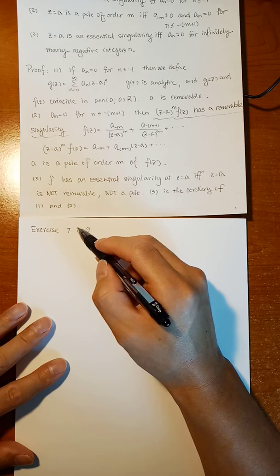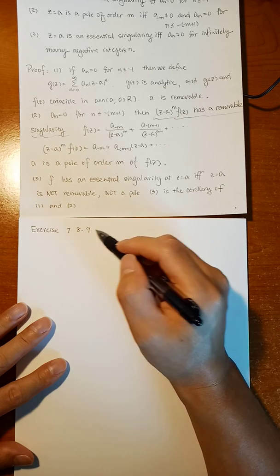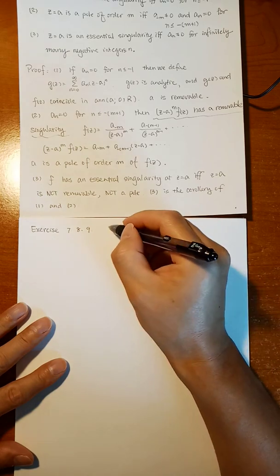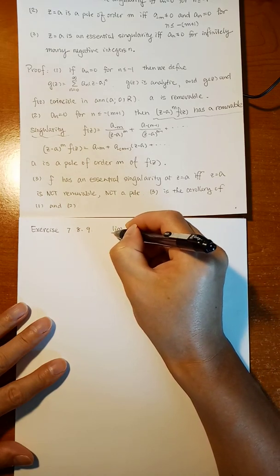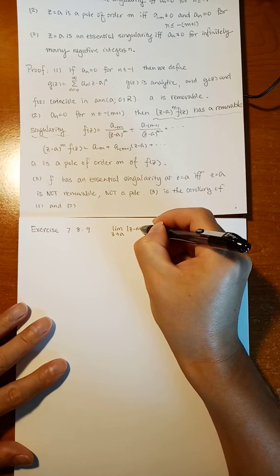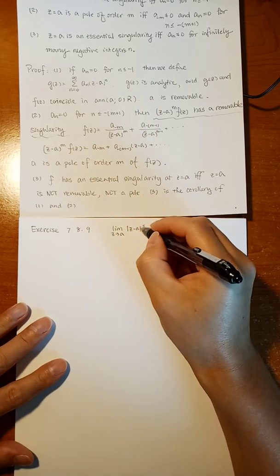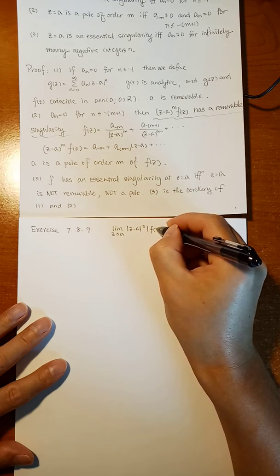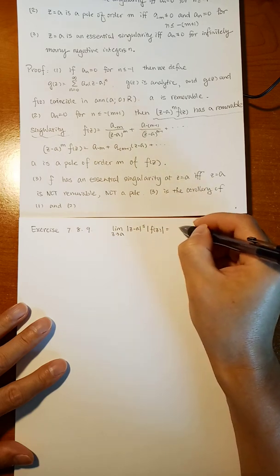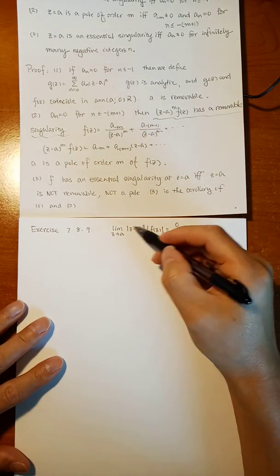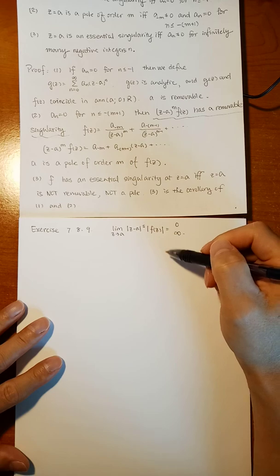They give you a way to identify or classify isolated singularity by examining this limit, modulus of z minus a to the s power times modulus of f of z is equal to 0 or infinity, for some real number s.